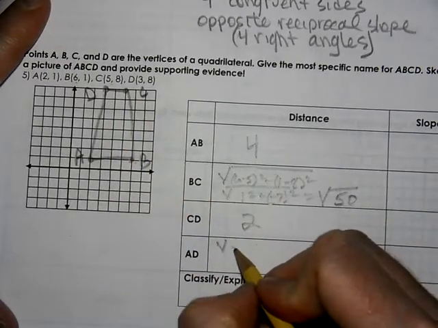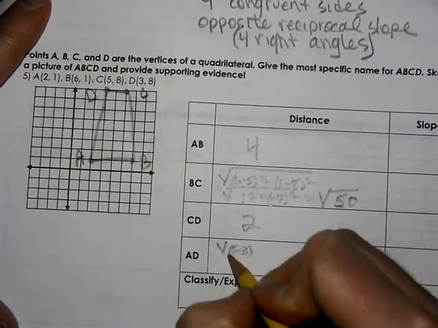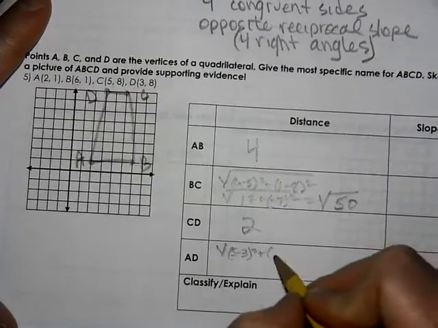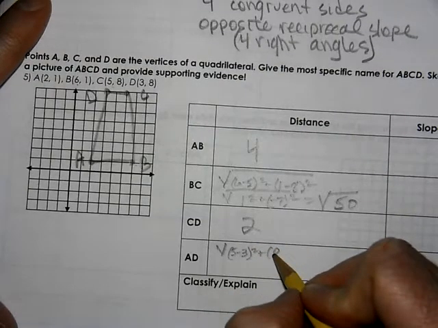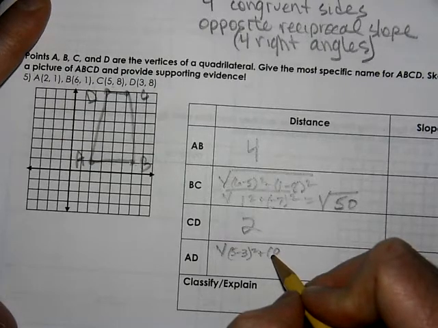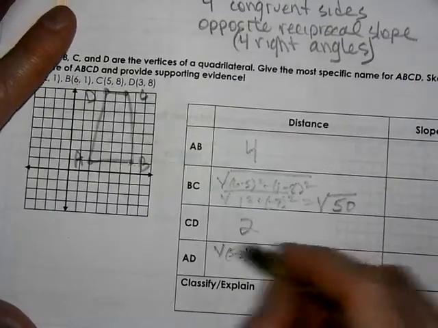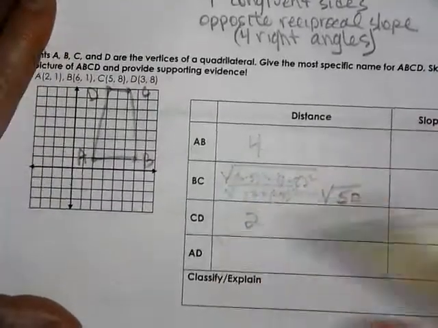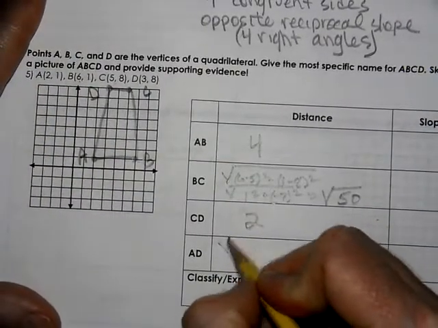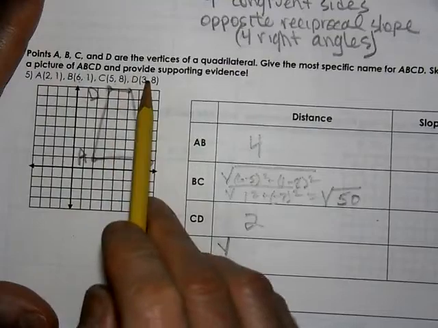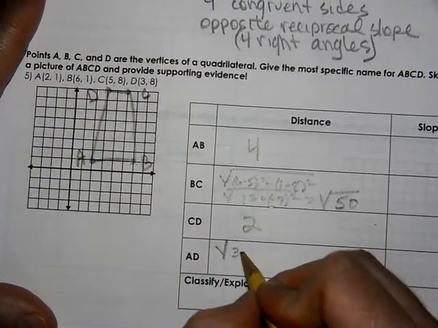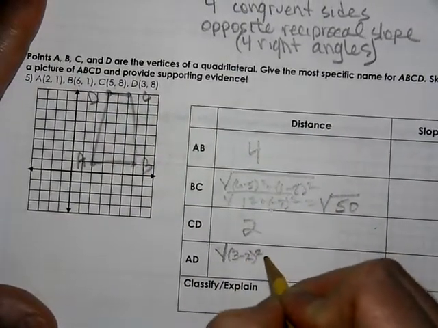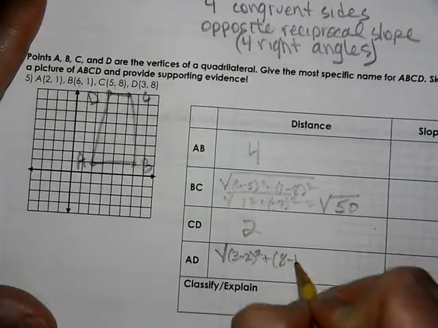CB, 5 minus 3. Let's see. AD. Sorry. Three minus 2 and 8 minus 1.